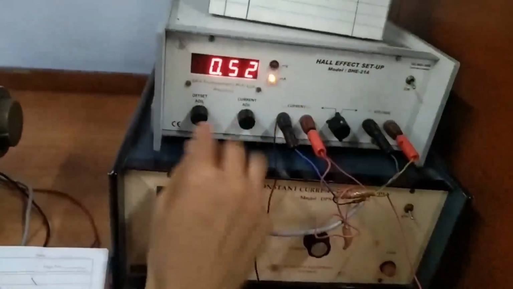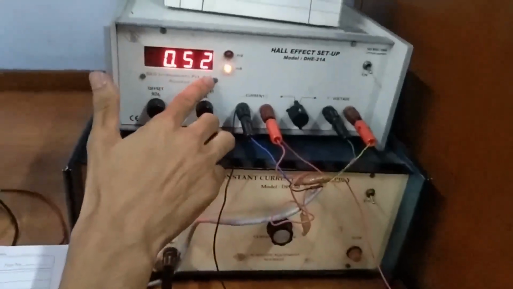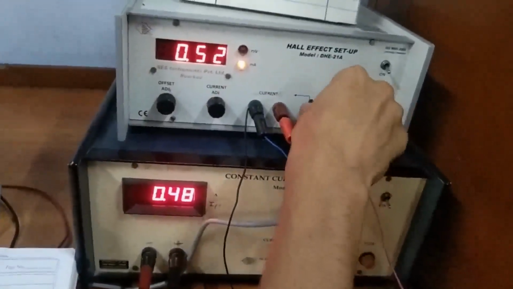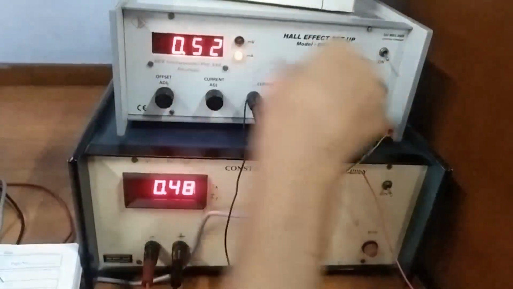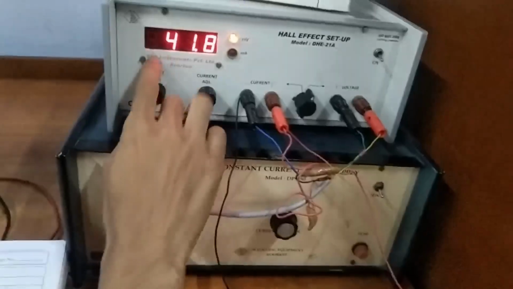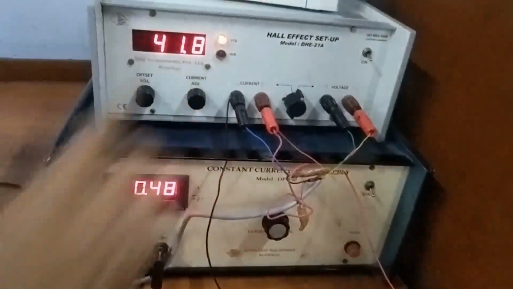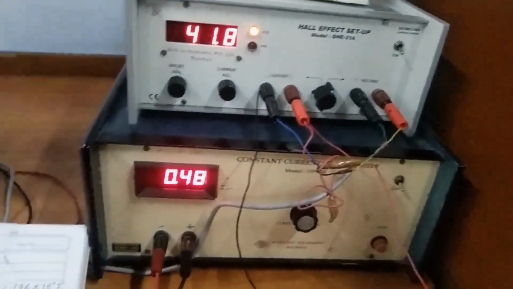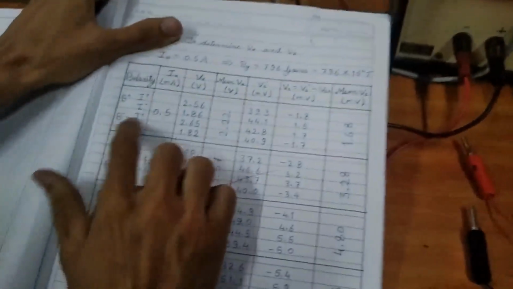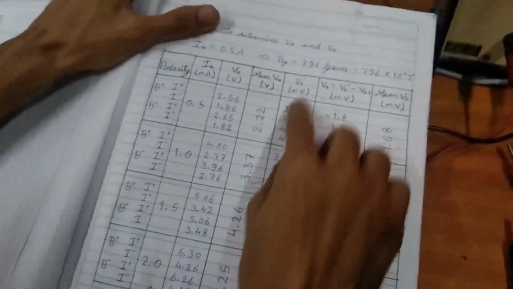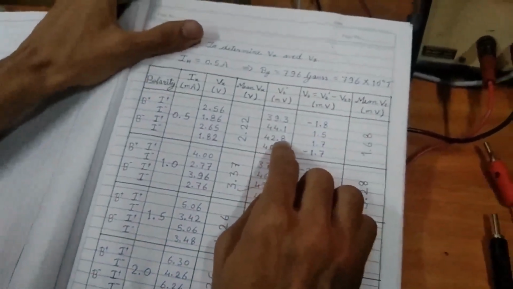So again I will check my current. It's almost 0.5, so that's fine. I don't need to change. Then, at 0.5 current, I will check my voltage. It's almost 41.8. So at 0.5, with B negative and I positive, V prime z is almost 42.8.